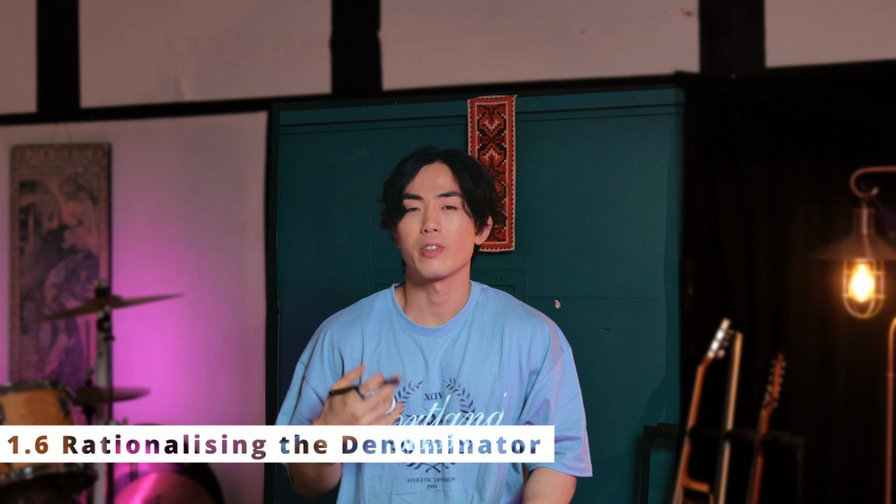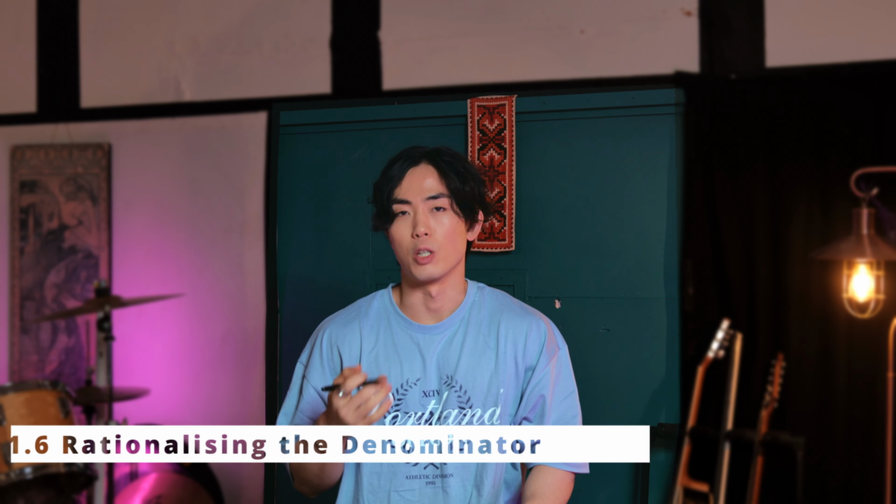Right, so if we have a fraction with the surd in the denominator, it's very useful for us to rearrange this to make the denominator a rational number. This is known as rationalizing the denominator. And so there are a couple of key steps in doing so. Let's take a look at this example here.